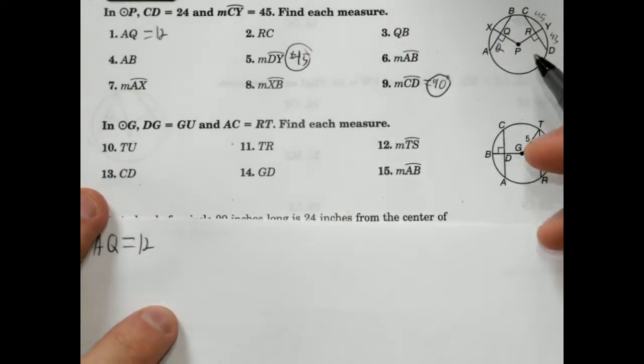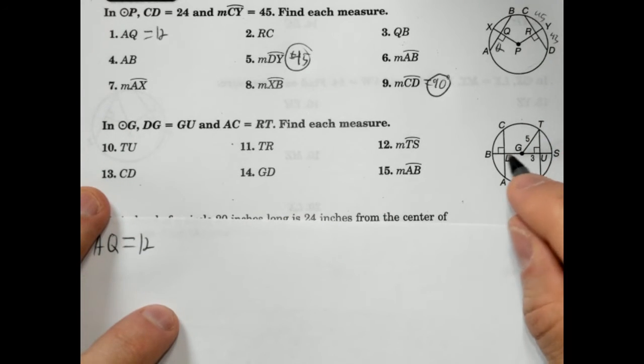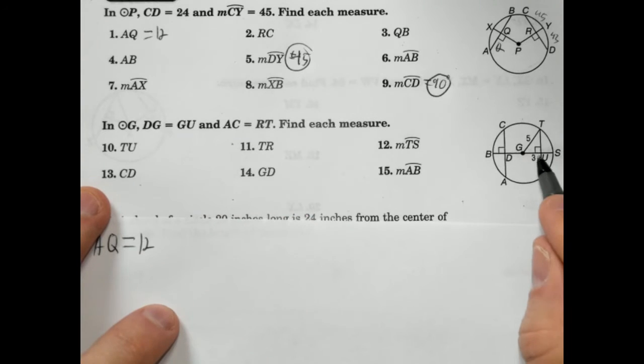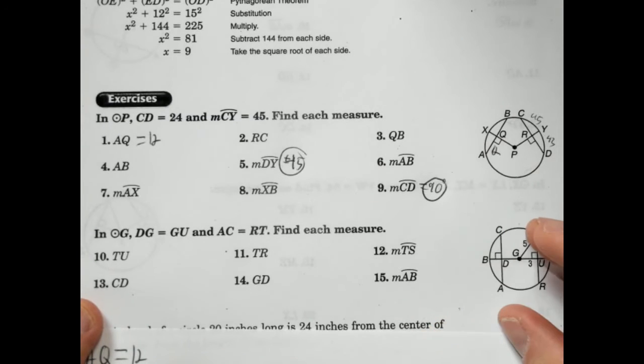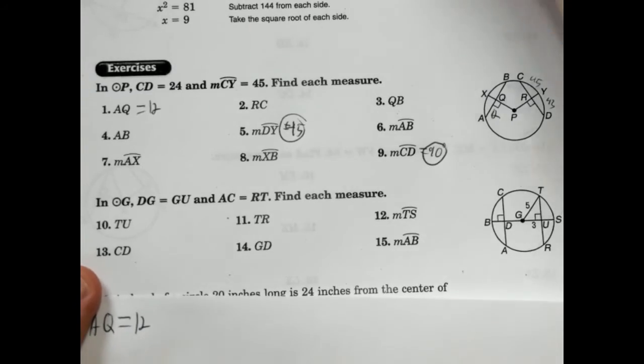There we go. All right, so in circle G, DG, which is this piece here, is equal to GU. Okay, so again, that means these two chords are equidistant from the center. And in a circle or in congruent circles, two chords are congruent if and only if they're equidistant. So because they're both equidistant from the center, these two chords are congruent. Okay, that's important. That's how you can tell that, actually. All right, that's an important part.